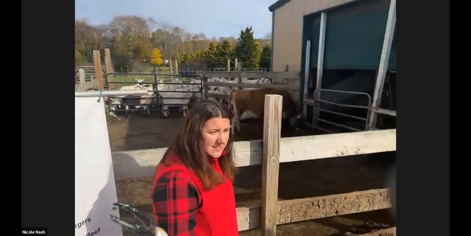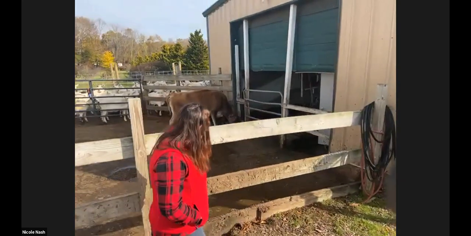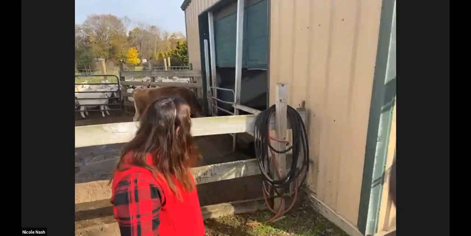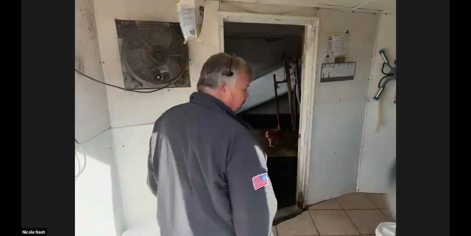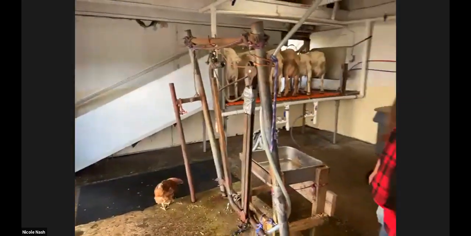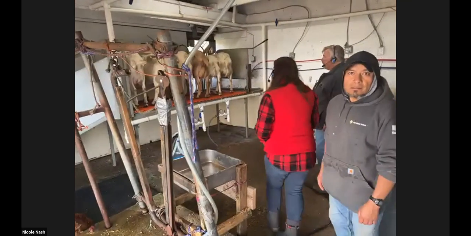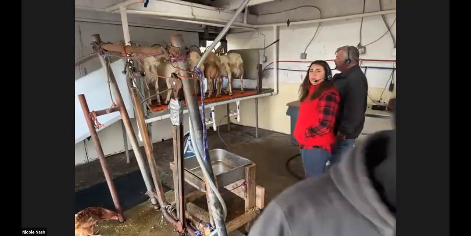So let's take a walk inside, and you can see when we get in there that they're already kind of being treated to some snacks right now. Right, so they're all hooked up with some food.